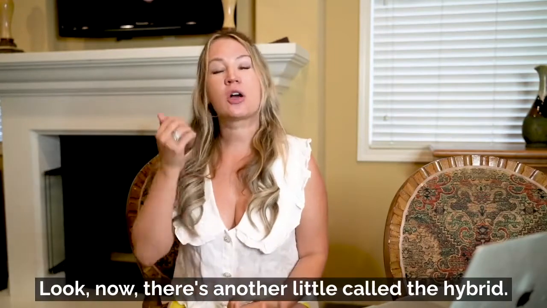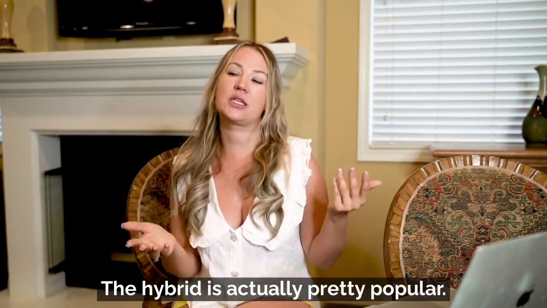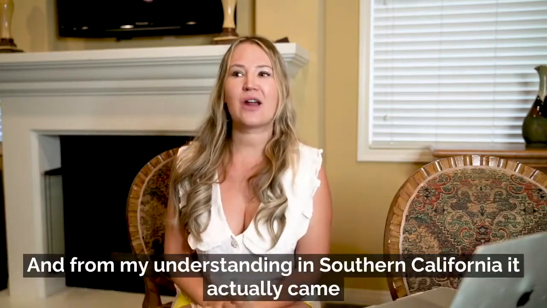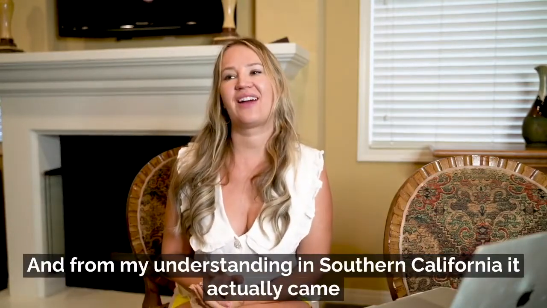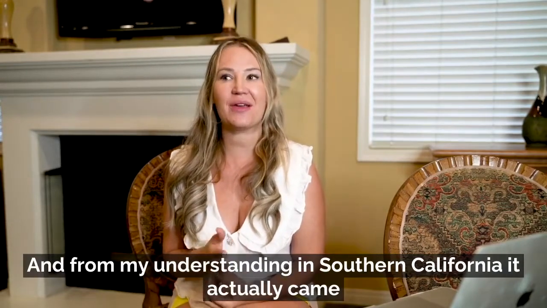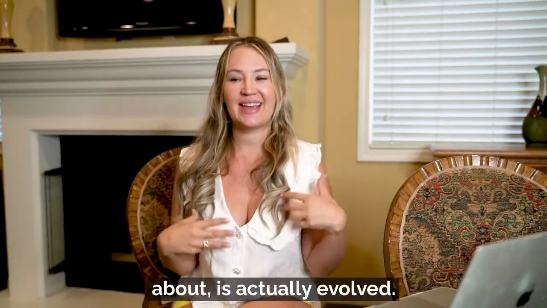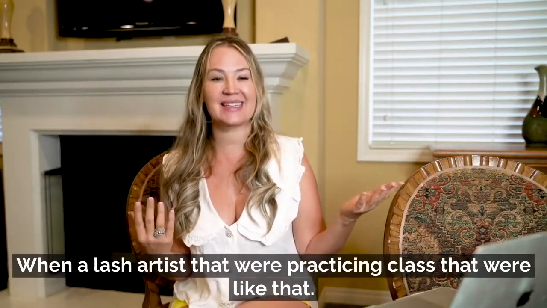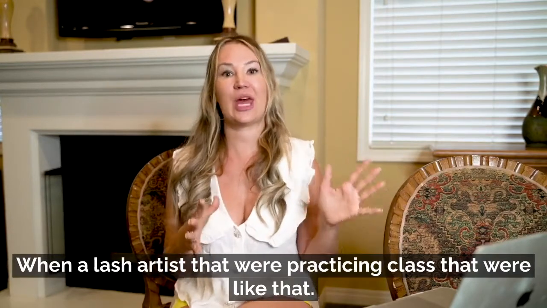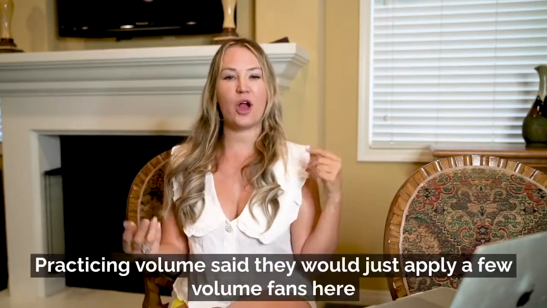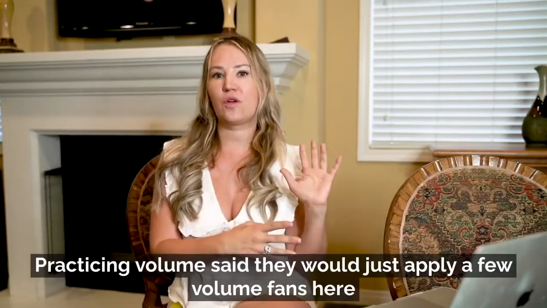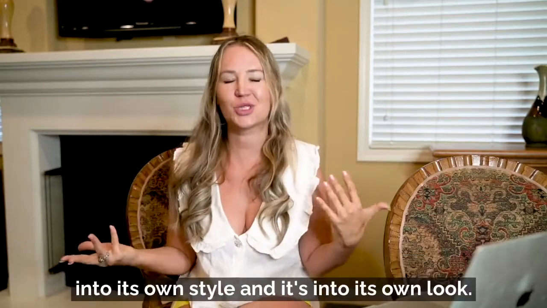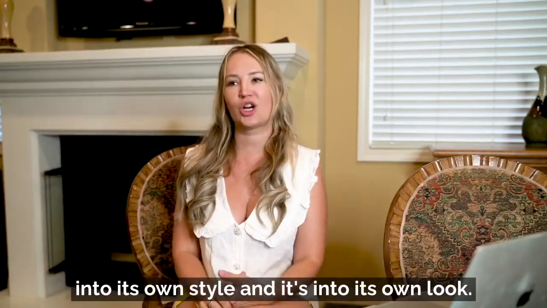Now there's another look called the hybrid look, and the hybrid is actually a pretty popular look. It's a mix between classic and volume. From my understanding, in Southern California it evolved when lash artists that were good at classic started practicing volume. They would apply a few volume fans here and there on their classic clients, and that evolved into its own style and its own look.